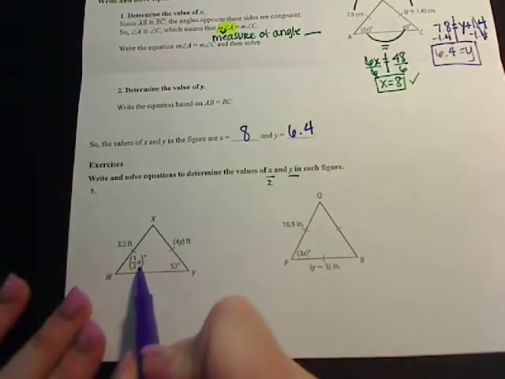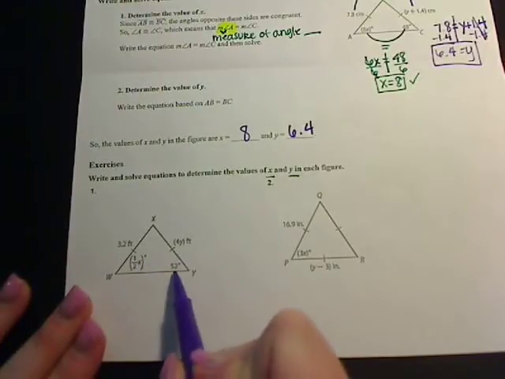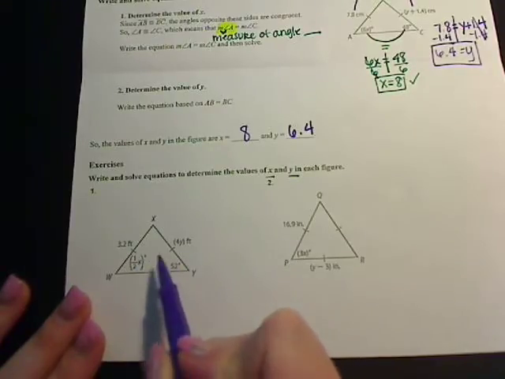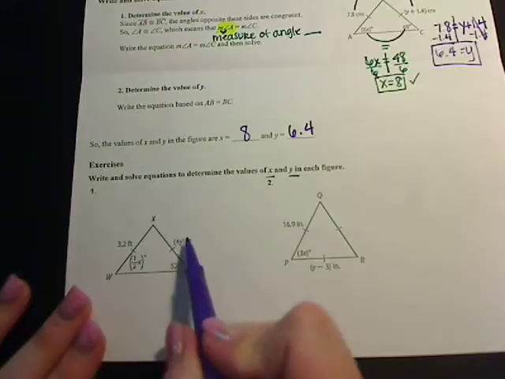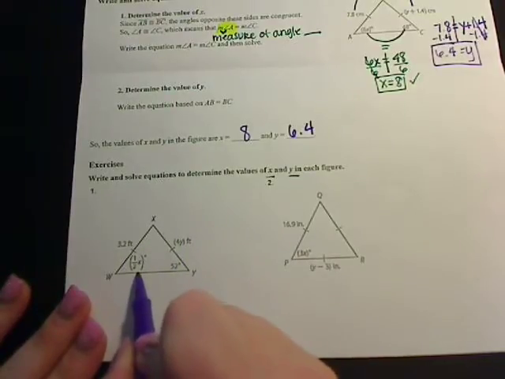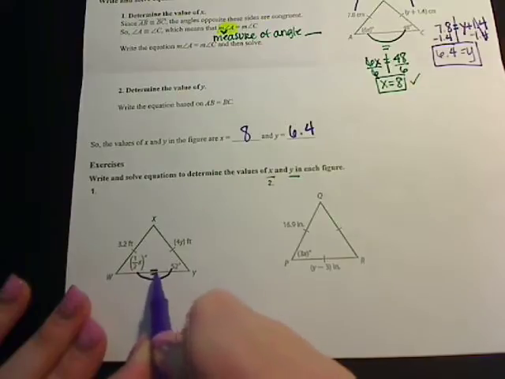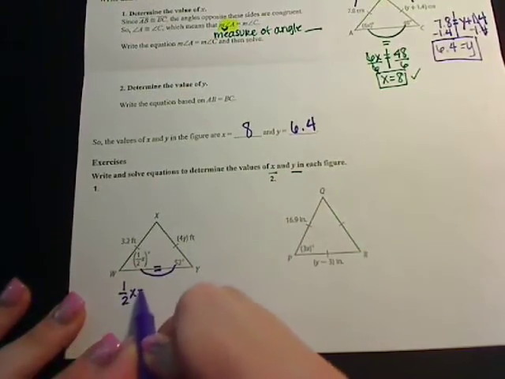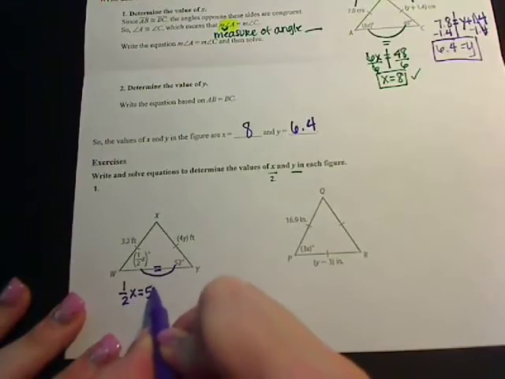So let's start with x. Notice 1/2 times x is a degree, and this is 52 degrees. So a degree has to equal a degree. Degrees go together, side lengths, feet and feet go together. All right, so that means that these 2 angles equal each other. So 1/2 times x equals 52.